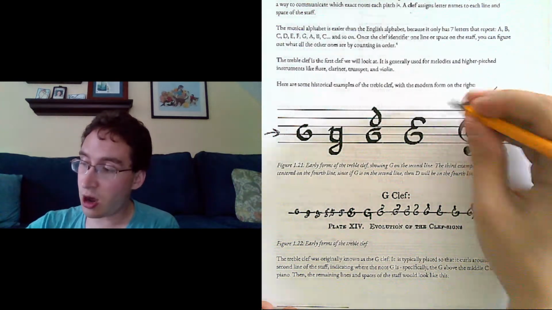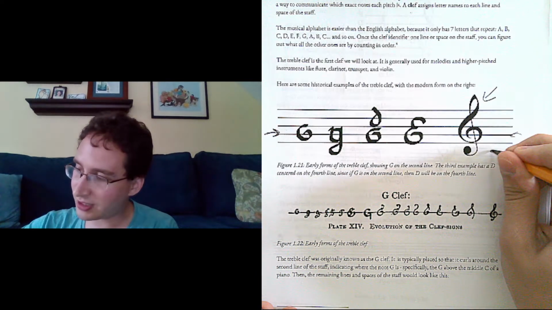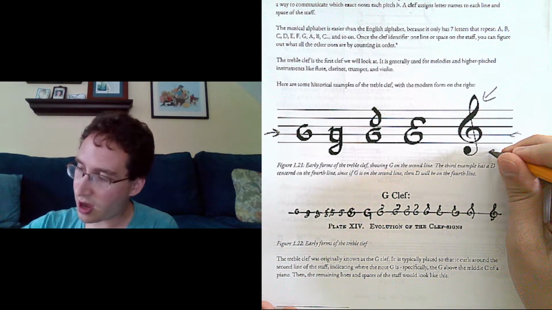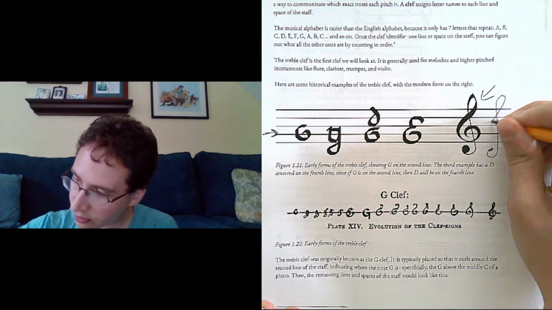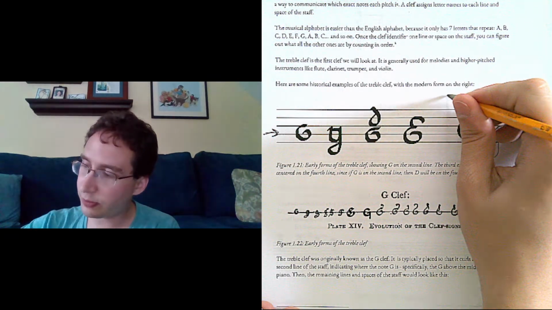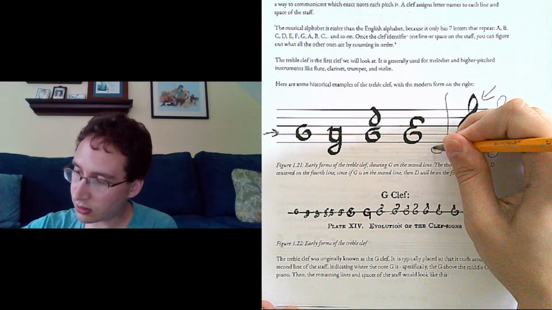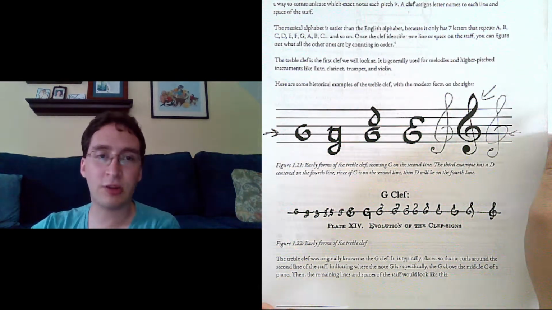If you're going to draw a treble clef, there are 2 schools of thought. What I like to do is start with this dot on the bottom, and then curl up, curl over, back down, and around. There are some people who prefer to start at the top and go down, and then fill in the second half. Whichever works for you is fine with me.